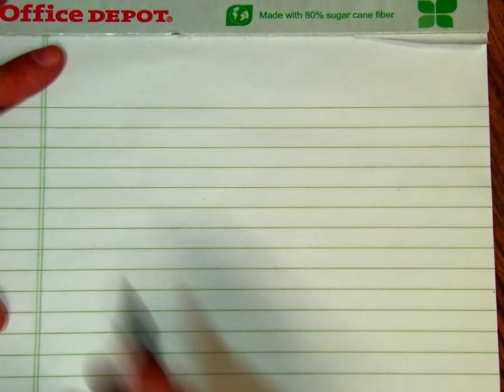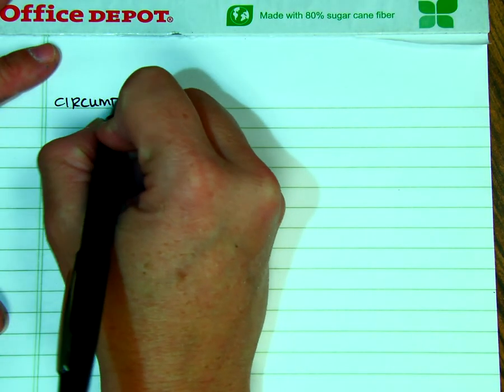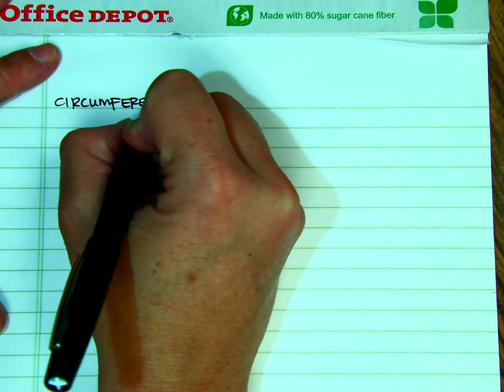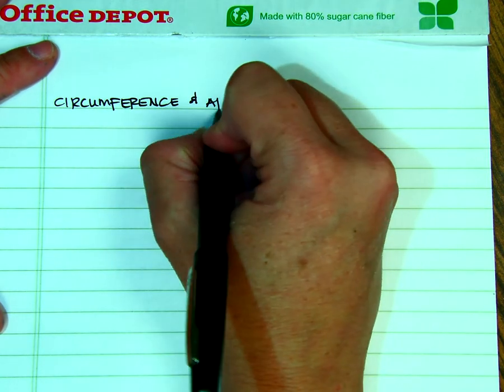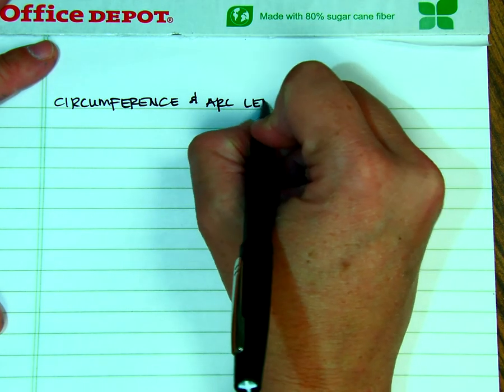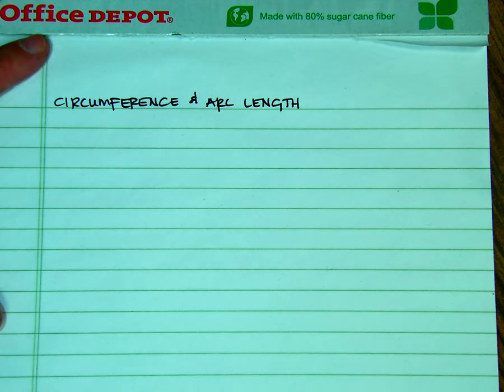Okay, so we're going to talk about circumference and arc length. Okay, so circumference and arc length.